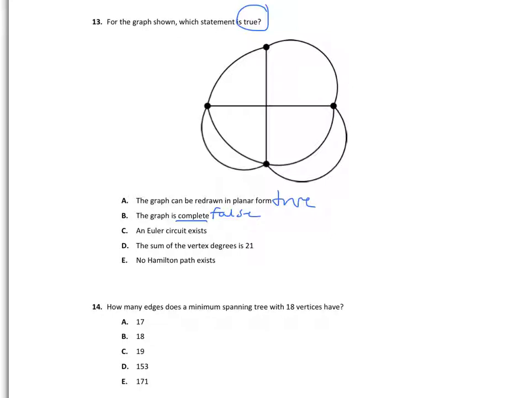An Euler circuit exists. Remember, for an Euler circuit to exist, you have to have all vertices of an even degree, and we have at the moment in this graph 2 vertices that have an odd degree. At the top there, that has a degree of 3, and the bottom, we have a degree of 5. So that's a false statement. The sum of the vertex degrees is 21. So in order to work that out, we need to find the degree of each vertex and add them together. So we have 3 at the top, we have 4 on the right, we have 5 at the bottom, and 4 again. And that gives us a total of 16, not 21, so that's a false statement.